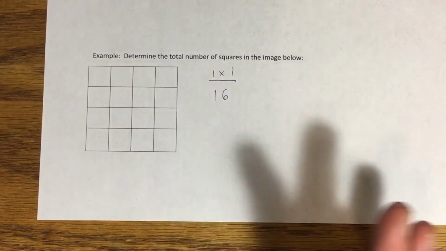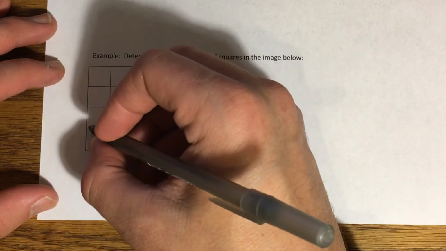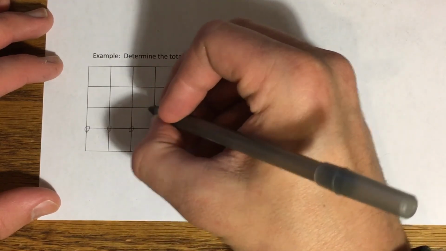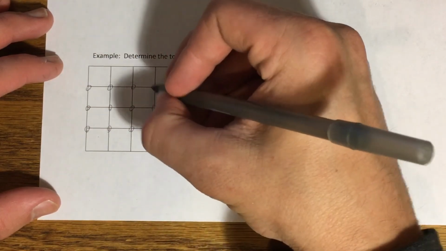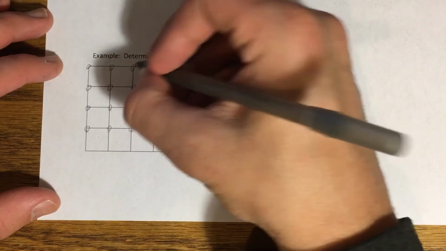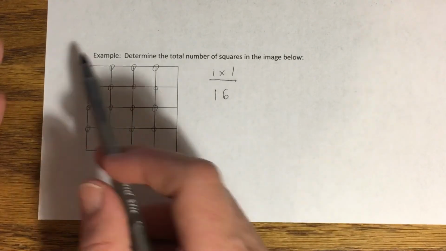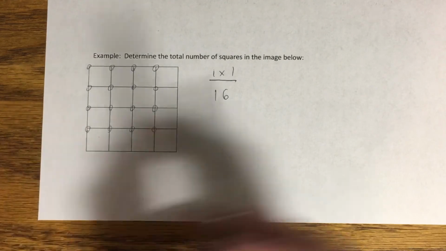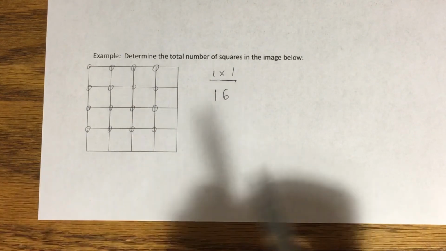But let's consider the systematic approach for a second. I'm going to go through and circle all of the top left corners of the 1x1 squares. So I have 1 here, 2, 3, 4, 5, 6, 7, 8, 9, 10, 11, 12, 13, 14, 15, 16. Notice I'm looking at corners of these little 1x1 squares, and some of the corners here I did not circle because they can't be the top left of any of those. These are all of the top left corners.